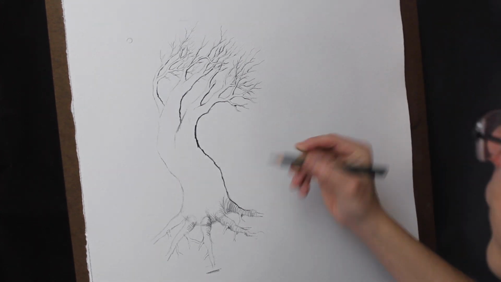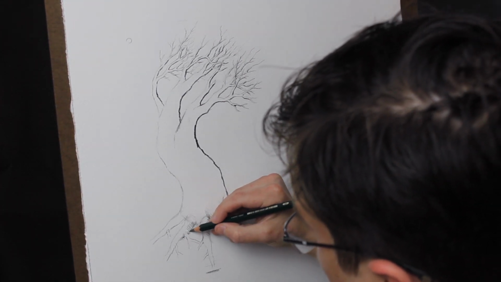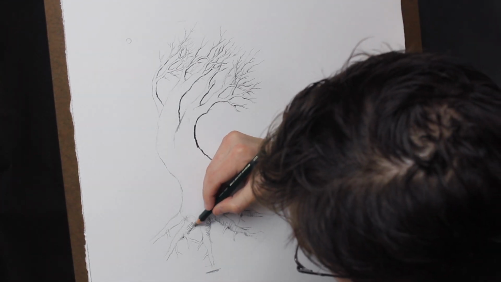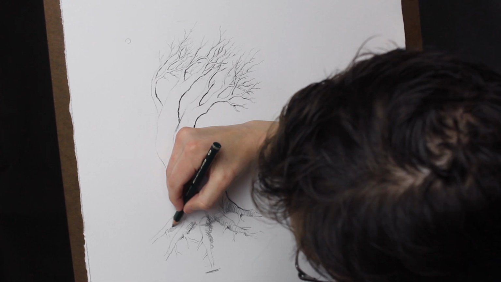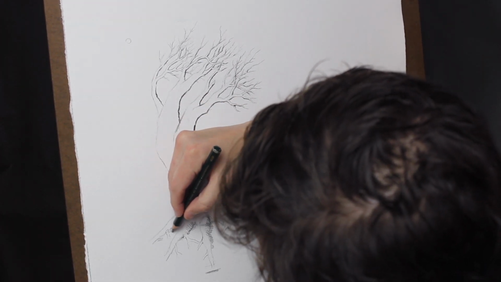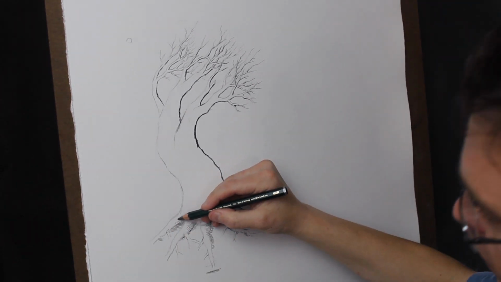If you want to have grass or dirt or rocks in between, a little cast shadow from the roots onto the ground, kind of showing that plane shift.